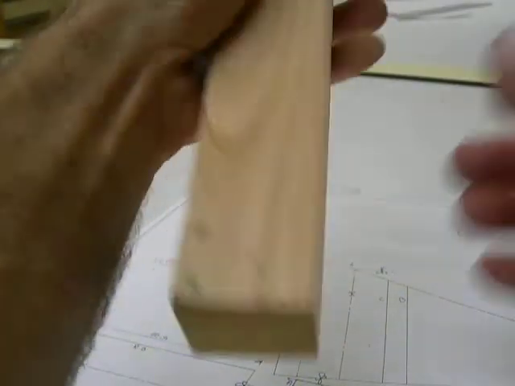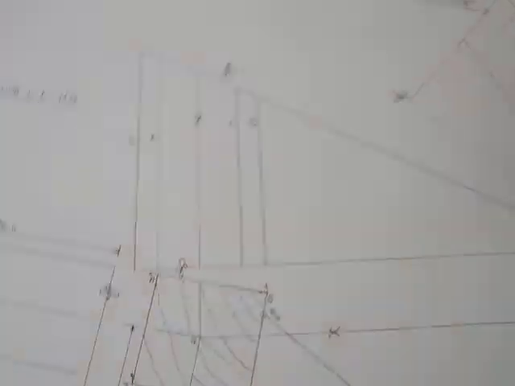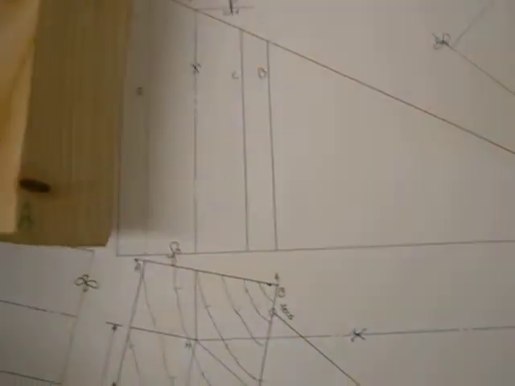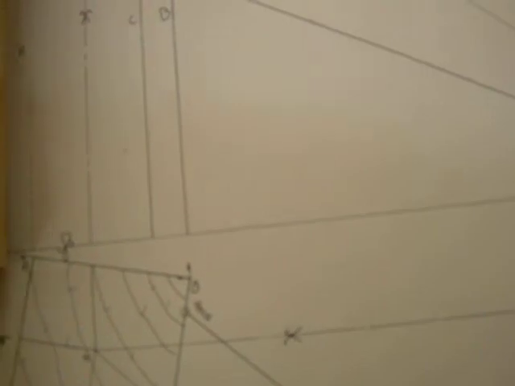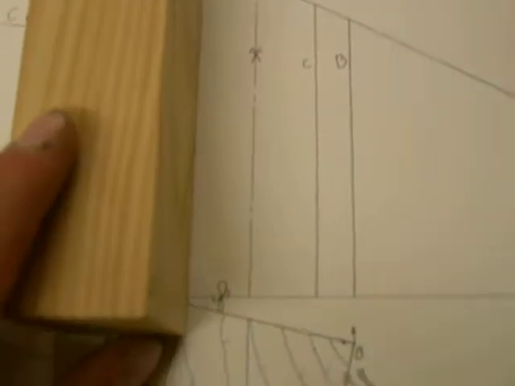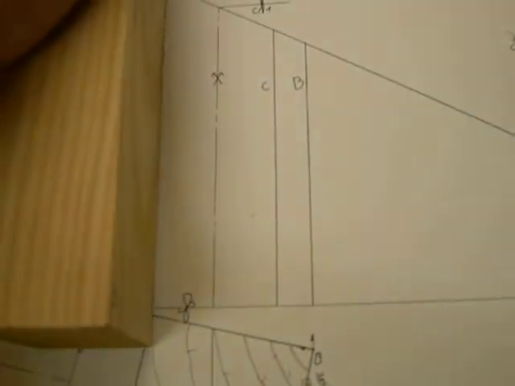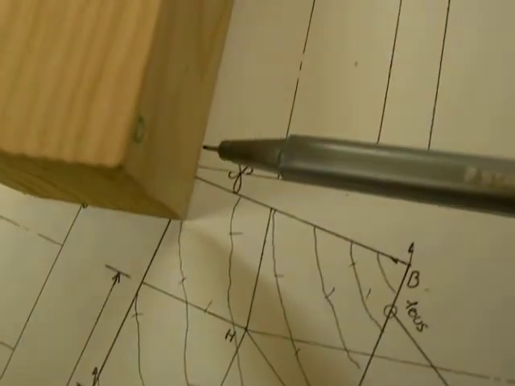Okay, so A, let's see if I can put this here. I look for my A, there it is. Put A down, correspond with A there, like that. Mark my ligne de trave, tac, where it touches, tac.